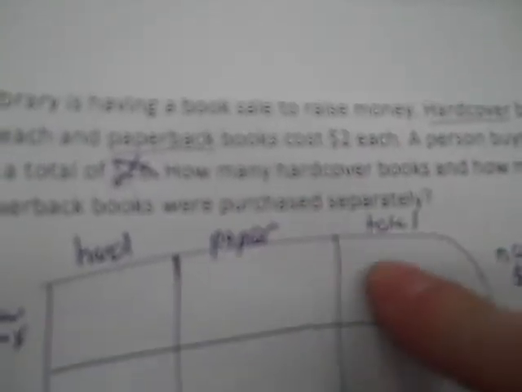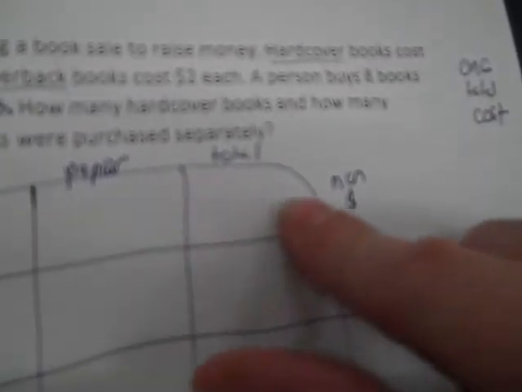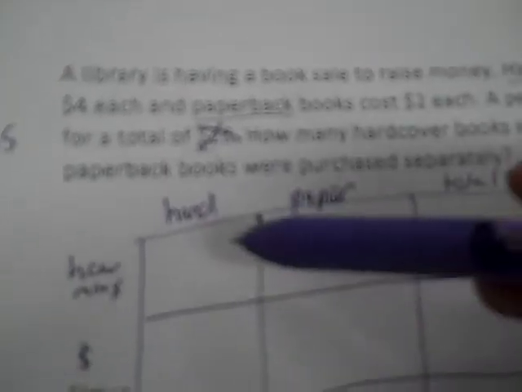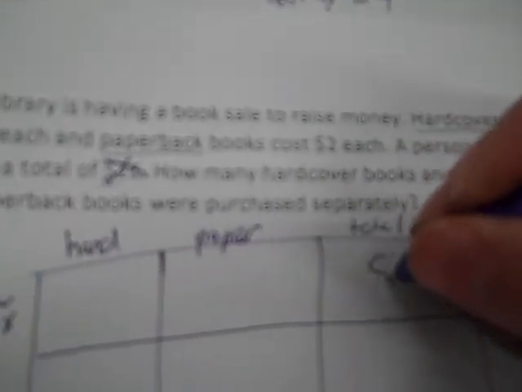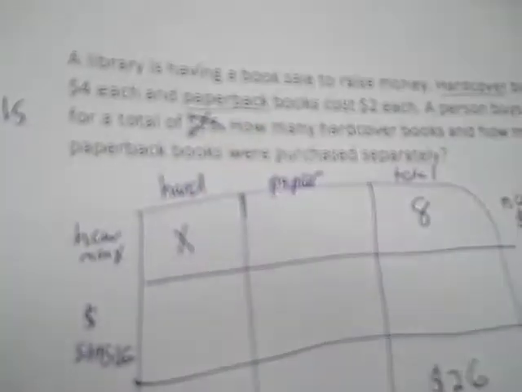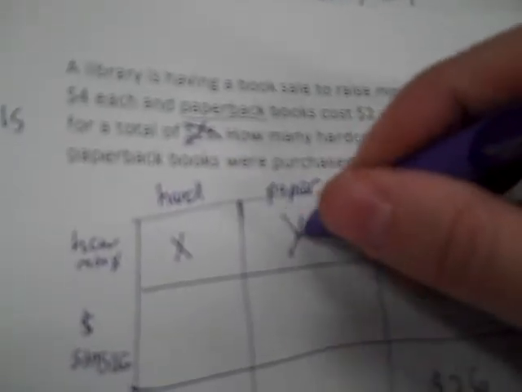Okay, now remember this top row. This is for non-money numbers. Well, 4 is a money number. It will not go. It has nothing to do with this row. $2. That's a dollar amount. Nothing to do here. The 8's not a dollar amount, so that would go up here in the how many row. It says they buy 8 books for a total of $26, but it doesn't say whether those 8 books were hardcover or paperback, so that's your total. And then I need to fill these in. I don't know them, so I need to put this as X and this as a different letter, Y.